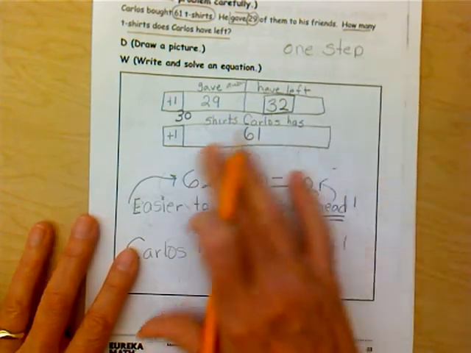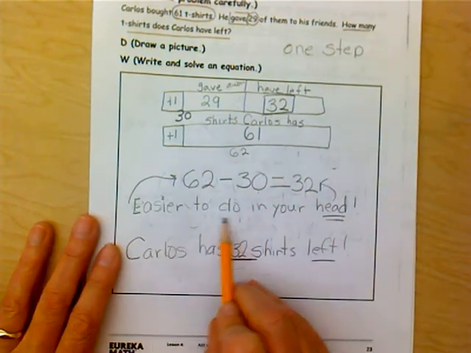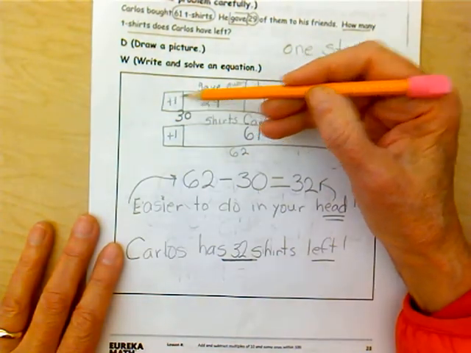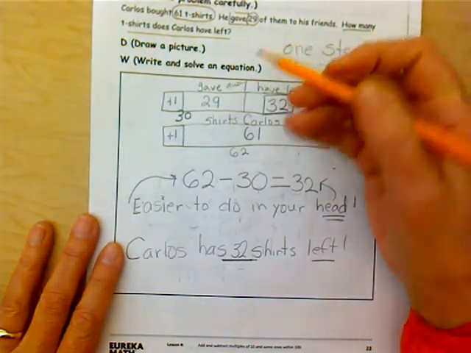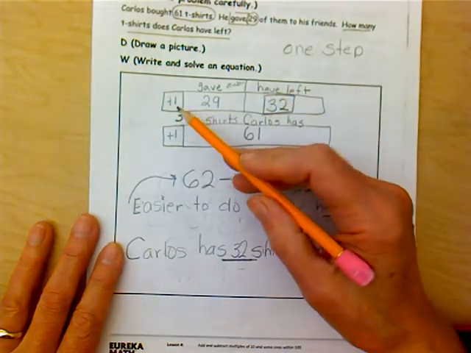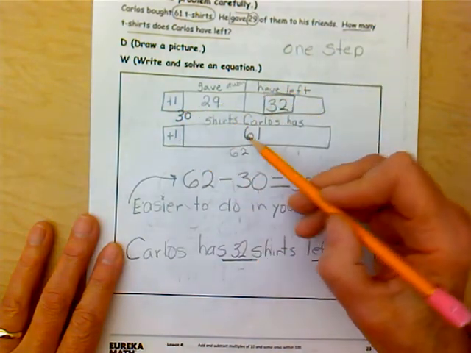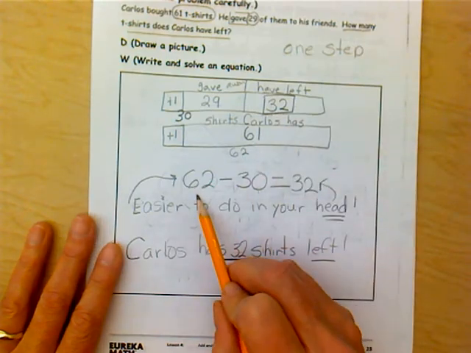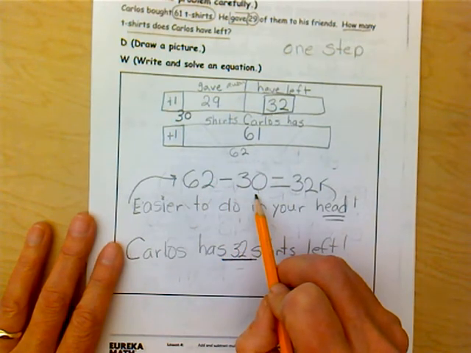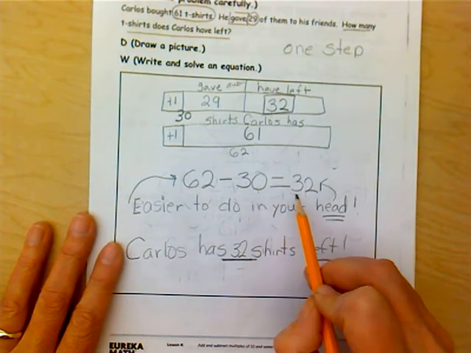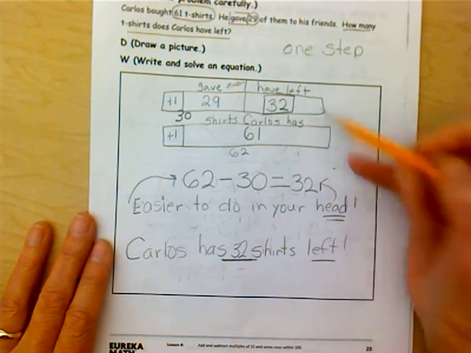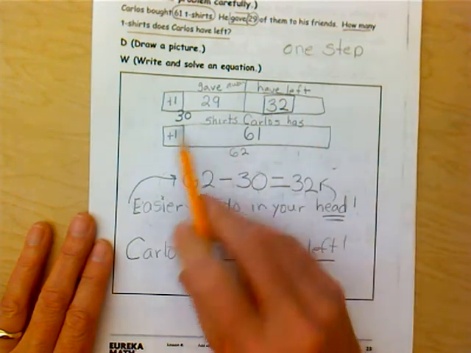So in order to make this easier to work, to do numbers that are easier in your head, I did compensation by adding 1 to 29, which gave me 30. And if I add 1 to 29, I also have to add 1 to 61 so that I get 62. 62 take away 30 is a lot easier to do in your head, giving me 32. Therefore, he had 32 shirts that were left.